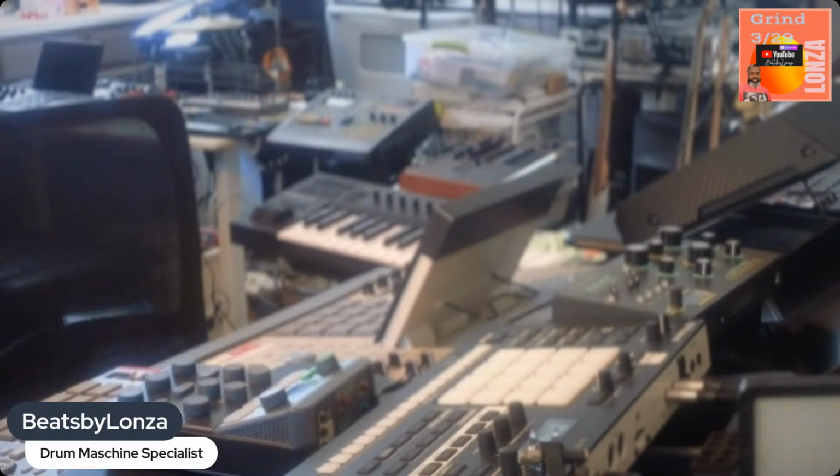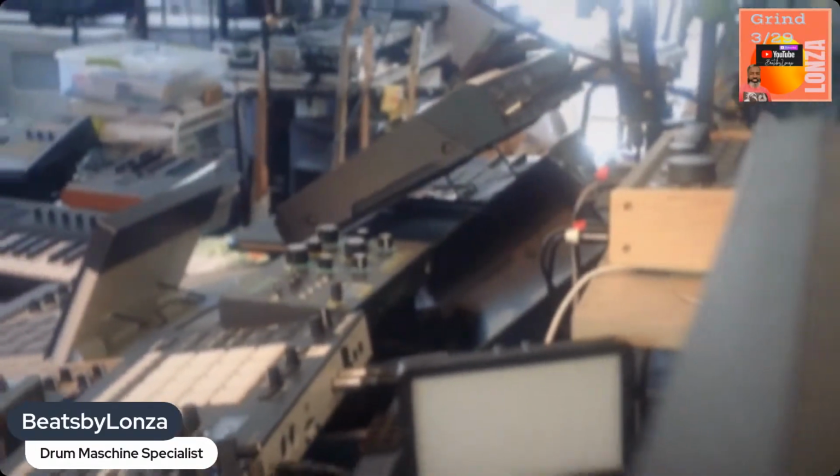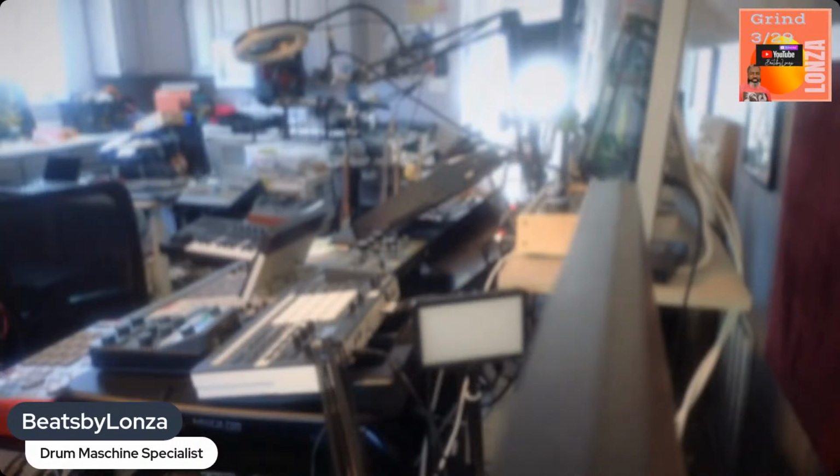Then I got the Polyend Tracker, the... what else is over there? The Lo-Fi 12, the MPC X OG, and then somewhere on this side of the studio is the MV 8800. It's on that side. So that's just what this is for my studio.